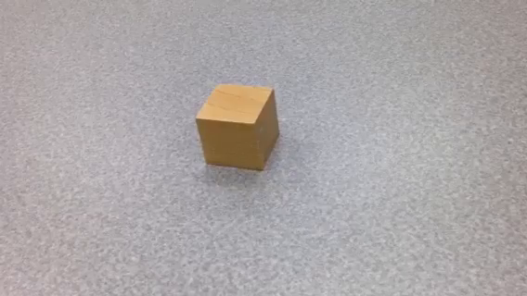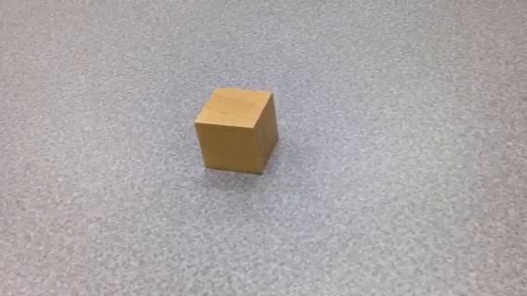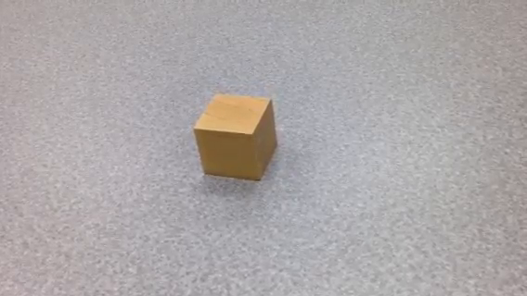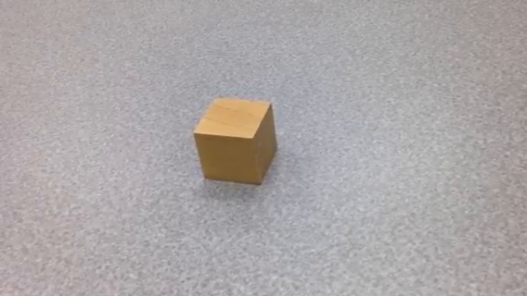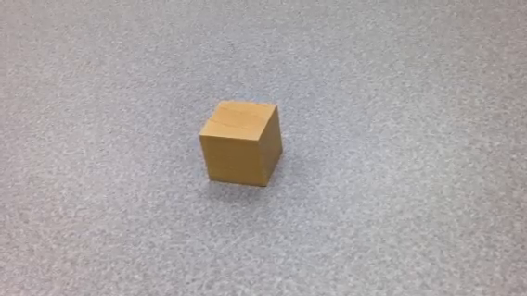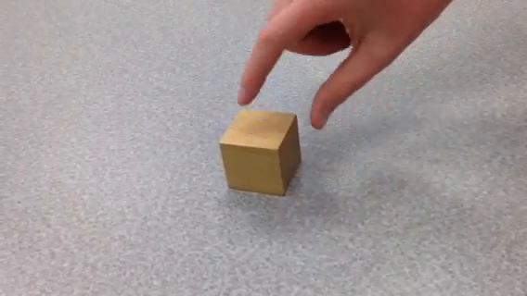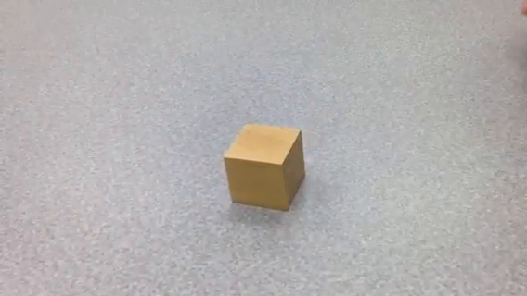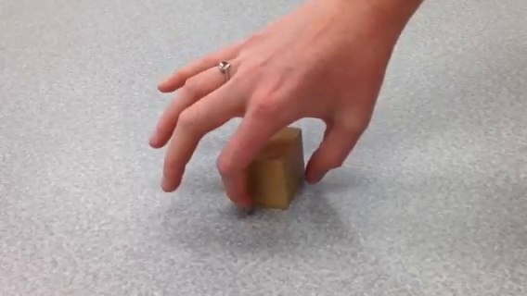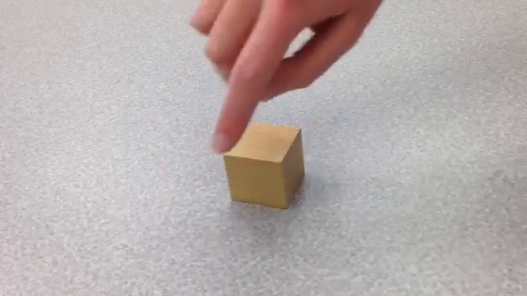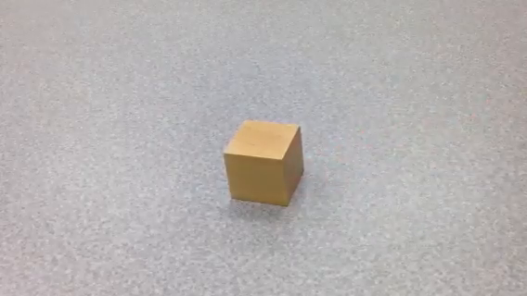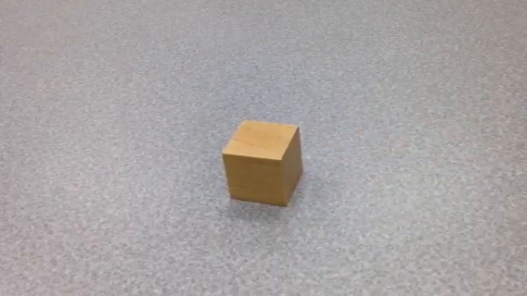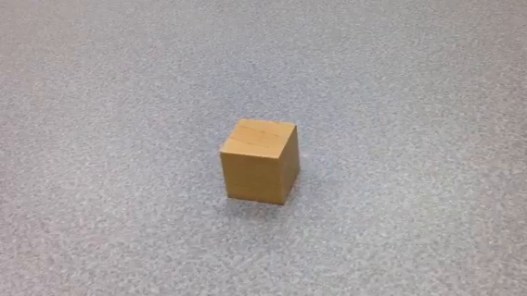Now that we've defined face and vertex, the next vocabulary word we need to talk about is the word edge. An edge is the place on a solid figure where two faces meet. So instead of talking about three faces like we did with the vertex, this time it's only where two faces meet. So we have a face here in the center, one on the side, and they meet here at this ridge. That ridge is called the edge.